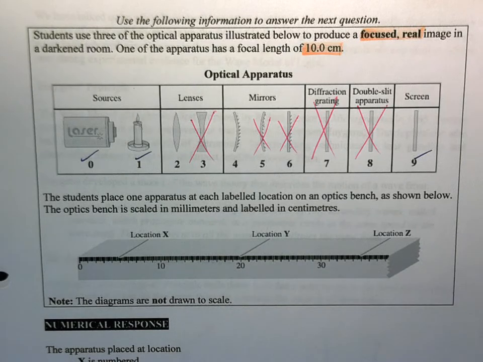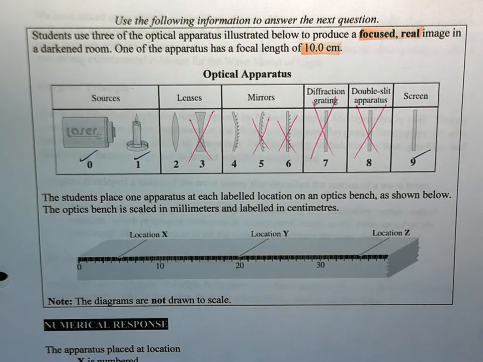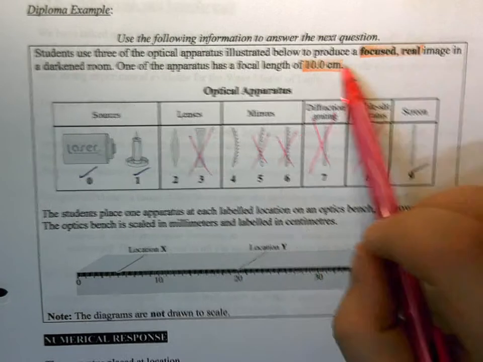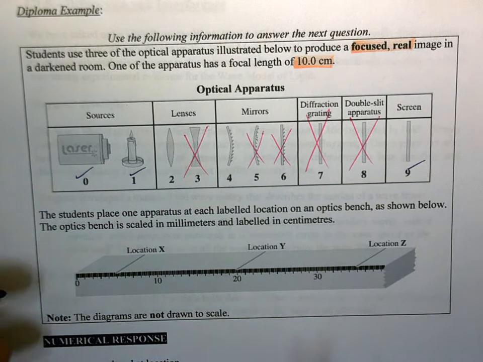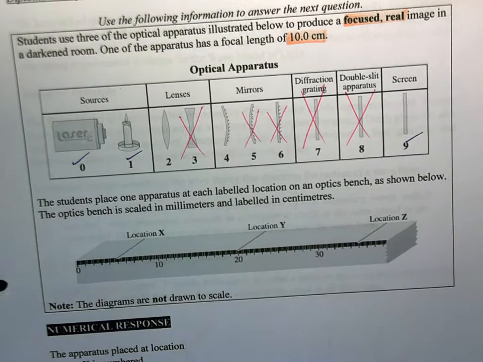Now, this is where it really tests the higher order thinking. Getting rid of the bad options is one thing, but now we have to see, can we use the mirror? Can we use the lens? Do we have to pick one of them? Can we use both of them? Now, the key for this is we're going to have to look at the focal length here. So first of all, if we pick the mirror or the lens, we know that the focal length is going to be 10 centimeters. Now, you also want to note that the distance between X and Y and Z is greater than the focal length. So that's really important.